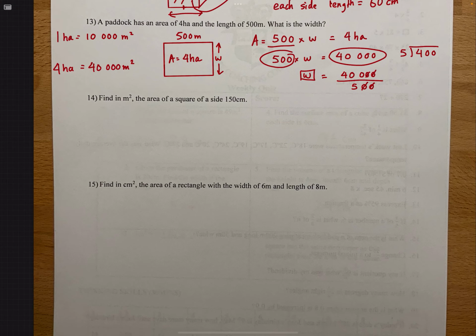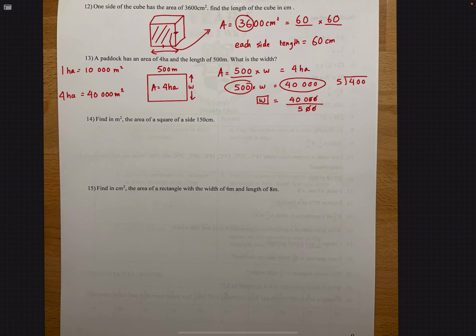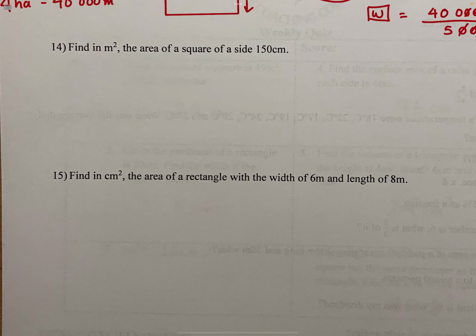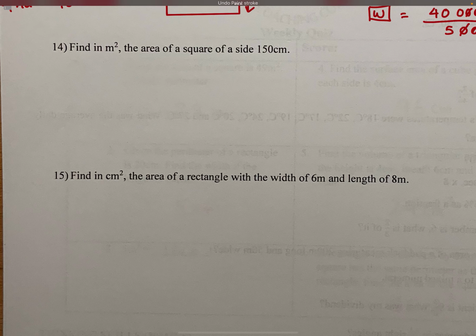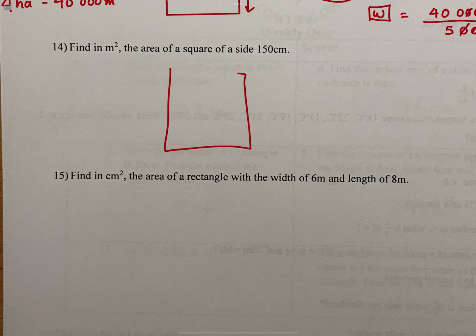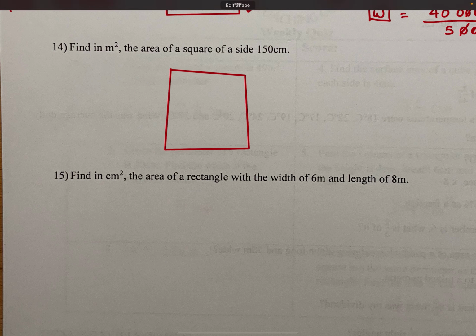Okay. Question 14. Find in meters squared the area of a square of a side 100. Well, let me read that again. Find in meters squared the area of a square of a side of 150 centimeters. So let me draw a square first. Hopefully this turns into a square. Nope, it didn't. Try again. Come on, work. Yes, there we go.